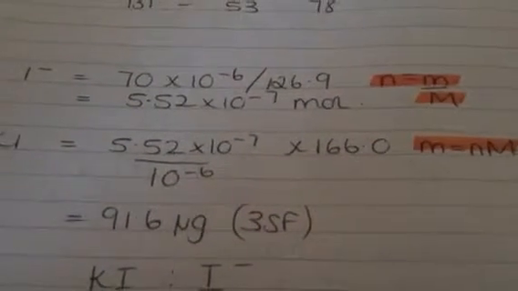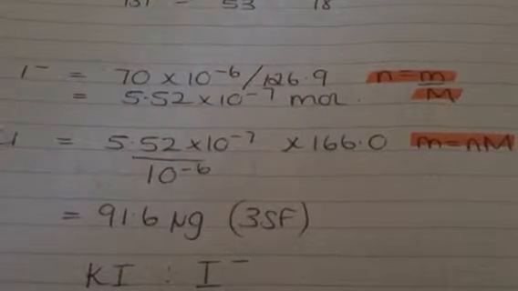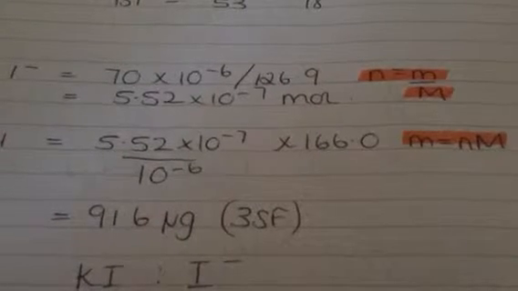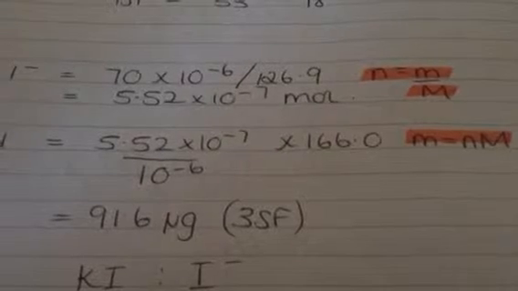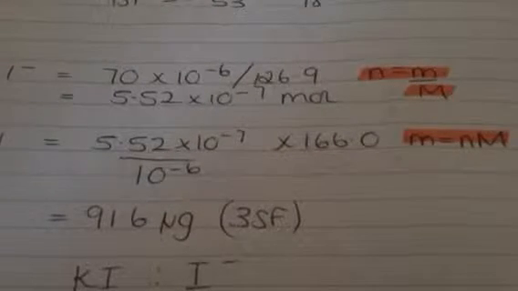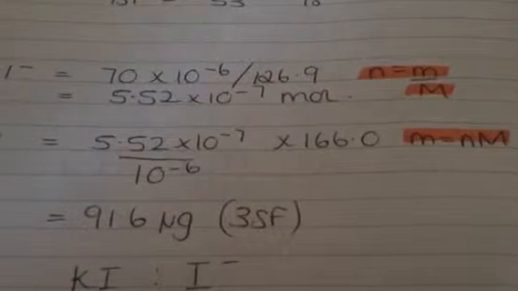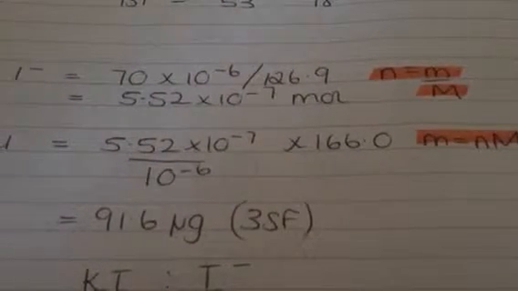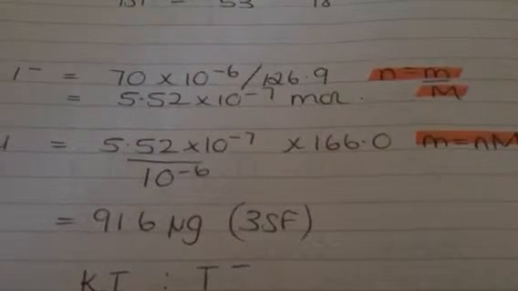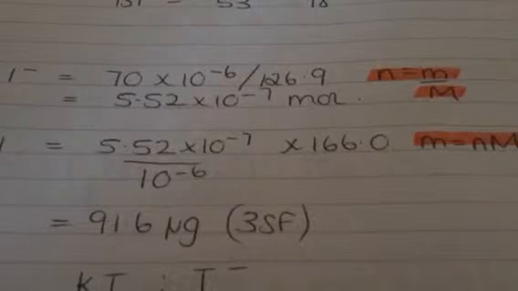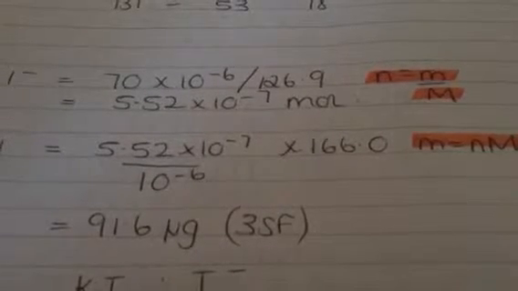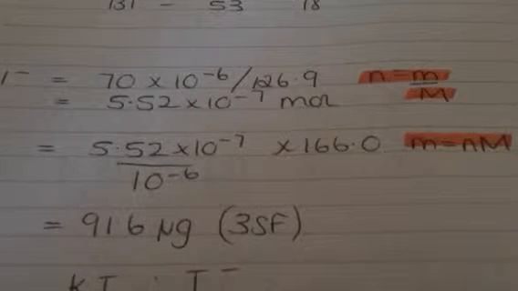Now my working over here shows the first stage in this would be to calculate the number of moles of iodide ions. 70 times 10 to the minus 6 divided through by 126.9, which gives us an answer of 5.52 times 10 to the minus 7. 126.9 is the molar mass of an iodide ion, which is the same as an iodine atom because it has 1 extra electron and the mass of electrons is negligible. And the mass of iodine is 70 times 10 to the minus 6, and we know that because we extracted that information from the question.